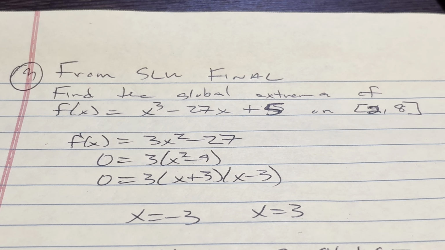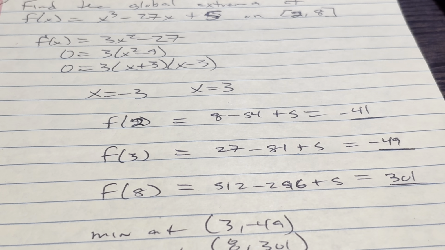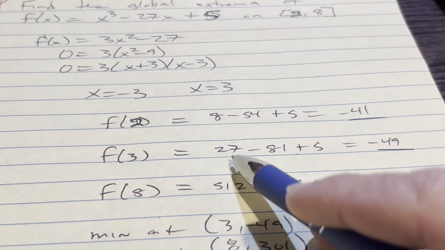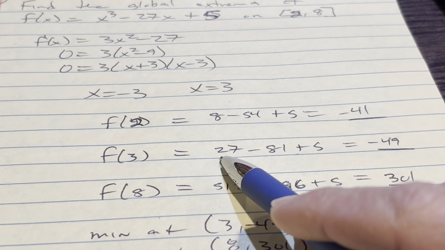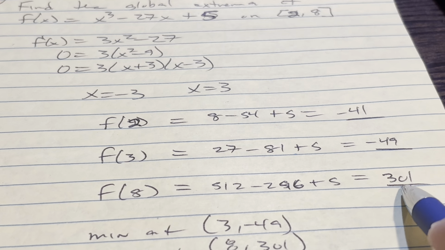All right, so off to the side I do f of 2. So one of the first things we did, f of 2, f of 3, my critical number, and f of 8. Because f of 3 is a critical number, it's going to have to be either on this interval, absolute max or absolute min. We'll see. F of 2, I believe, is negative 41. F of 3 is, I believe, negative 49. And f of 8 is huge.